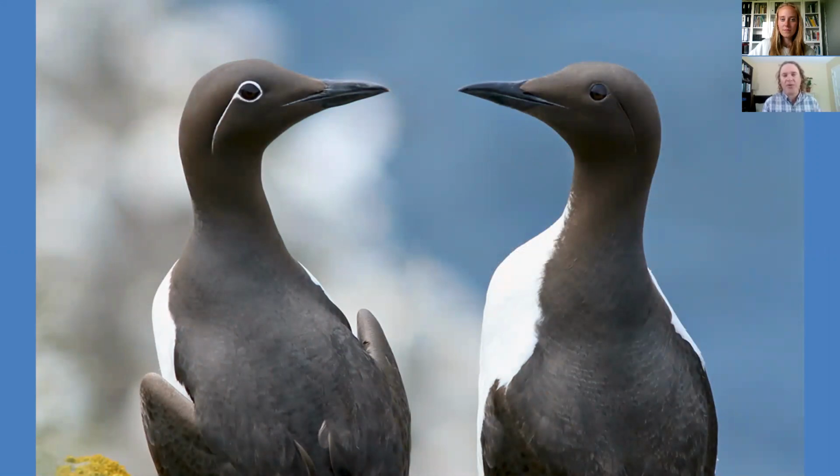And the more time you spend with birds, the more they capture your imagination, right? And these are some common murres here from Witless Bay off of St. John's, Newfoundland, a place where there's almost 1 million seabirds nesting. If you've never experienced that, it will really sort of change your life.